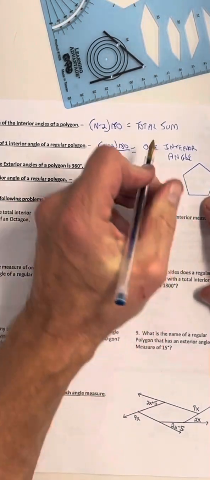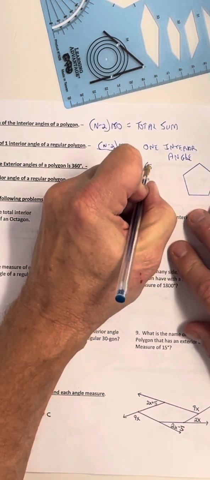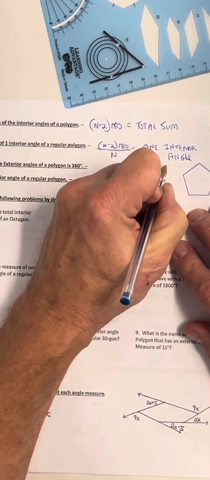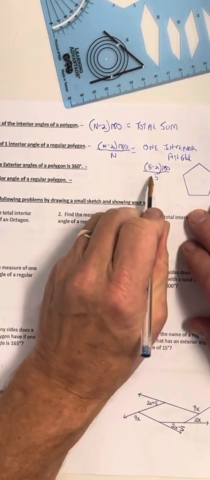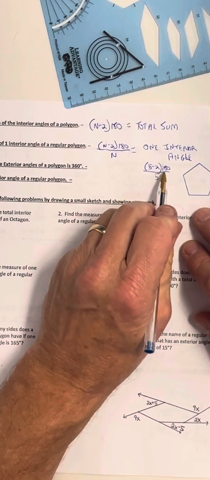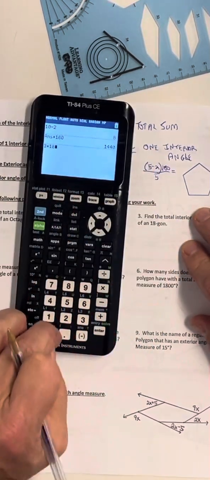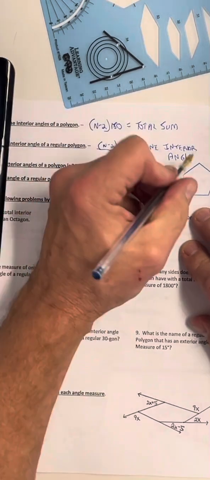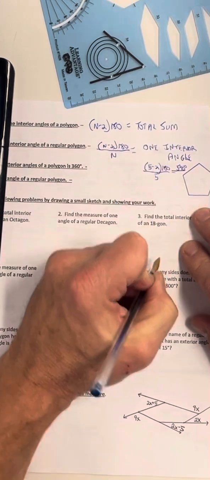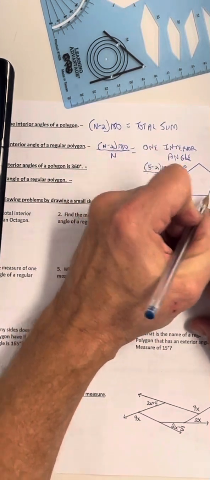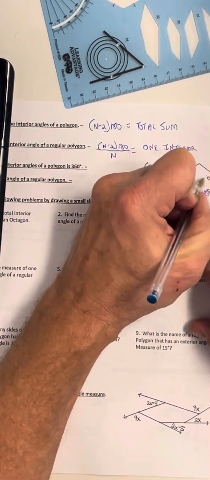The regular pentagon has the following. 5 minus 2 times 180 divided by 5. 5 minus 2 is 3. 3 times 180 is 540. That's the total sum of all of the angles. Divided by 5 gives you 108. So each of these interior angles is 108 degrees.